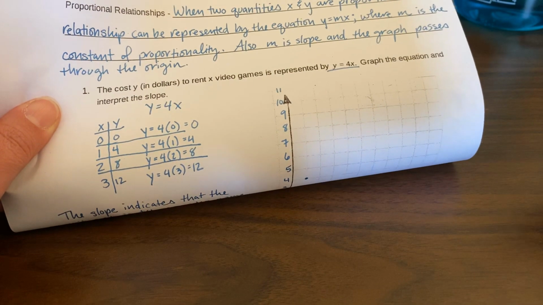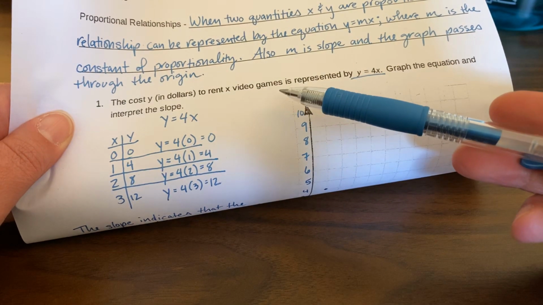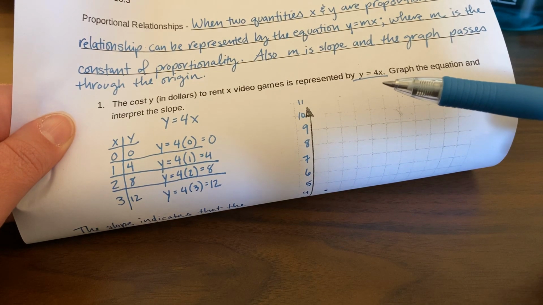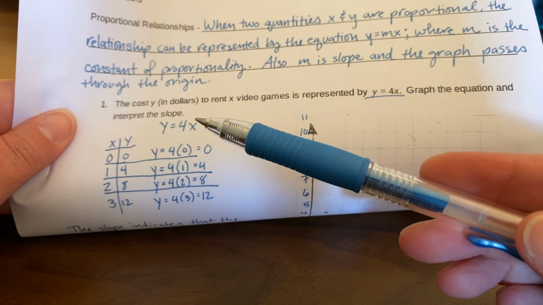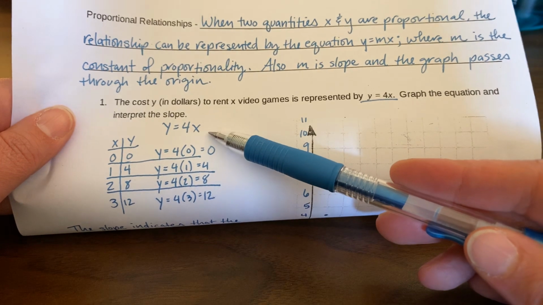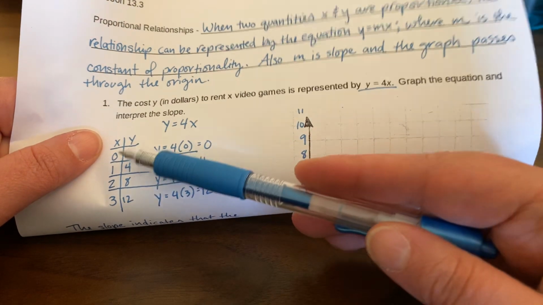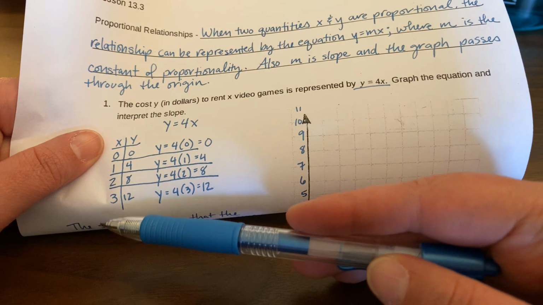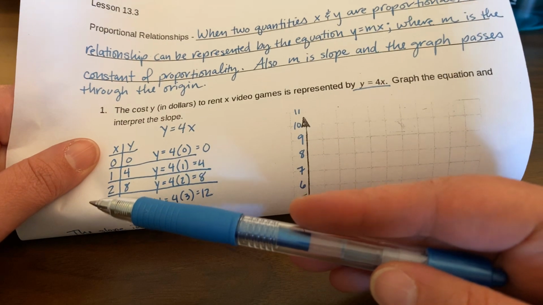So we've got some questions to go through. The cost in dollars to rent x video games is represented by the equation y equals 4x. Graph the equation and interpret the slope, right? So we have our equation y equals 4x, and I want to make a table first before I graph it. Let's consider 0, 1, 2, and 3 video games, right? It doesn't make sense to rent negative video games, so we won't consider those right now.